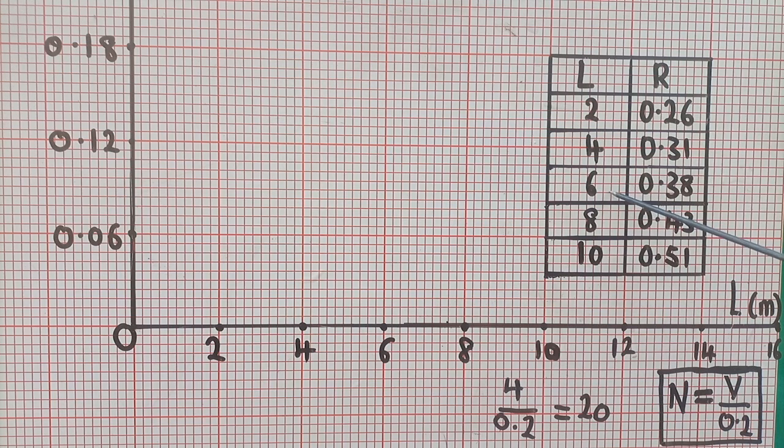Let's locate 6. If we replace this v by 6, we have 6 over 0.2. The answer is equal to 30. Meaning, if you want to know the place where this 6 is located along this axis, count 30 unit boxes from the origin along this axis. Let's count 30. From here to here, 10, another 10, 20, another 10, 30. And surely it corresponds to the place where 6 had been written before.